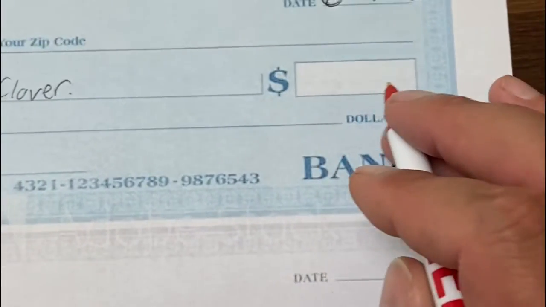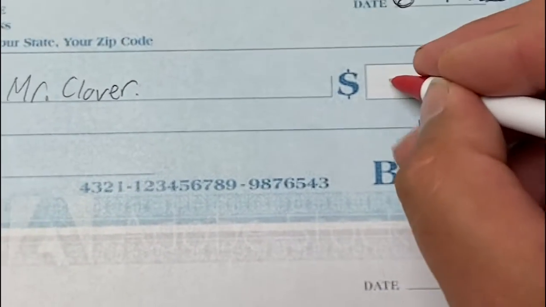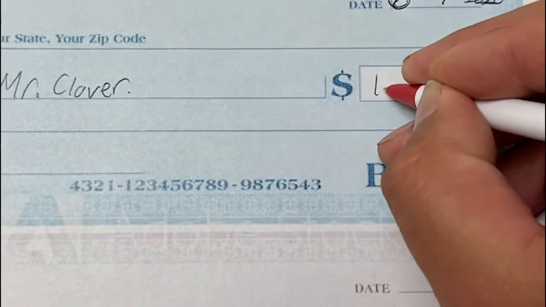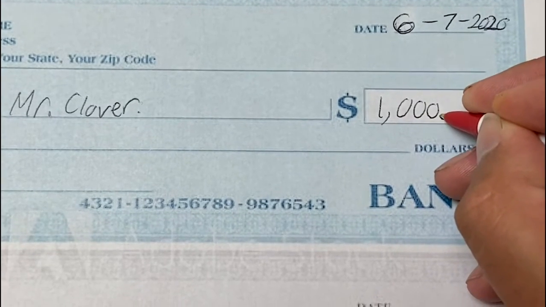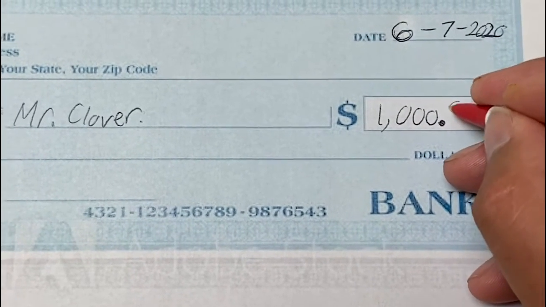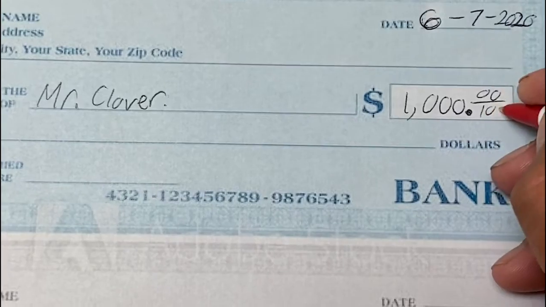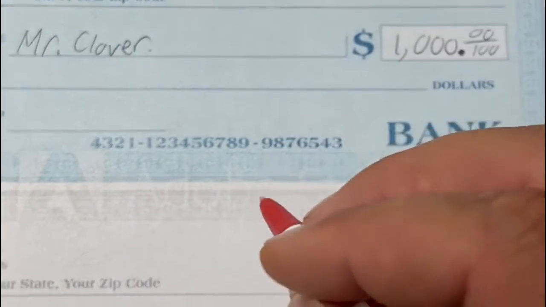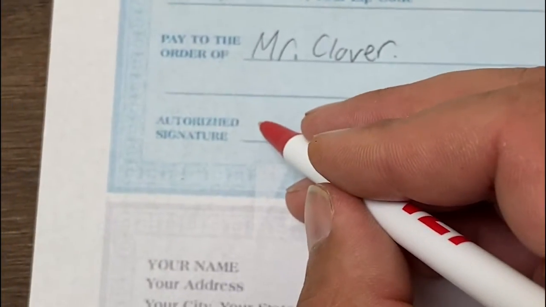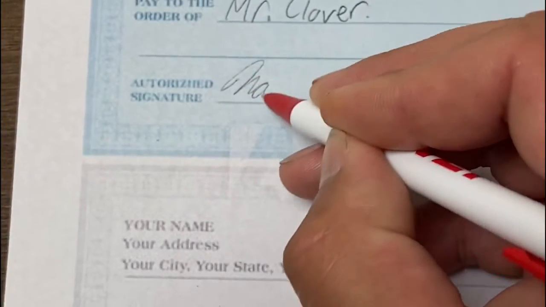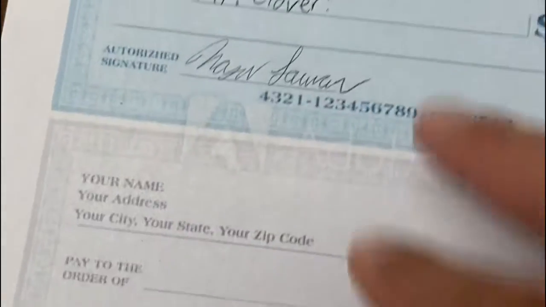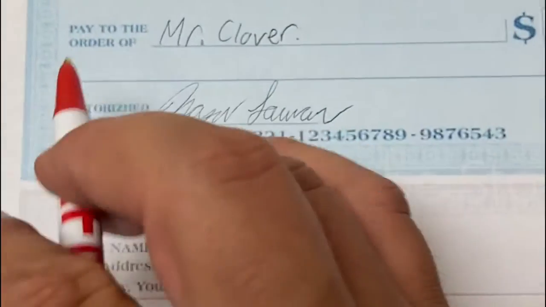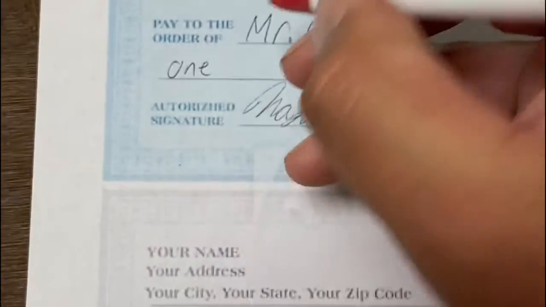Now in here we want to make sure that we write the dollar amount. I think Mr. Clover has done a good job, so let's pay him $1,000. Don't forget to put our period, our decimal place, and then put 00, and you can put over 100 here if you want. And then down here, you're going to see authorized signature. Mr. Mason is going to authorize this for my bank account. All right. Next, we're going to put the amount for. So we have to write out $1,000.